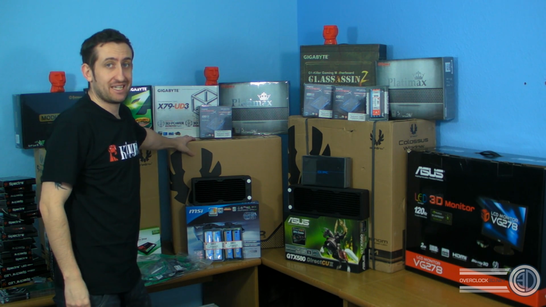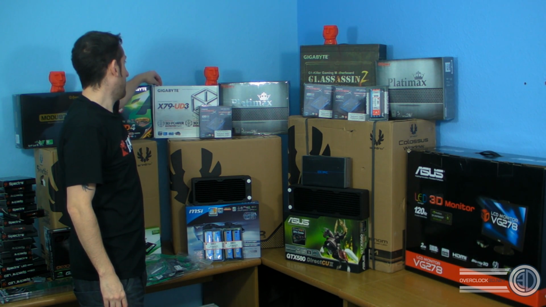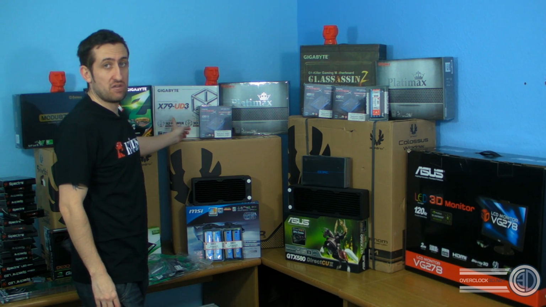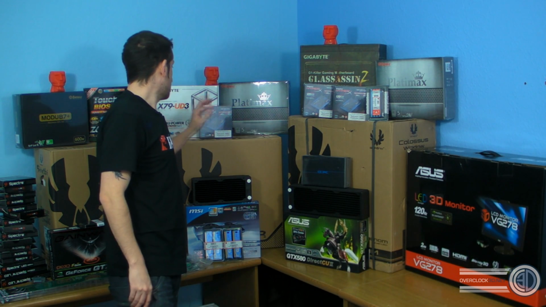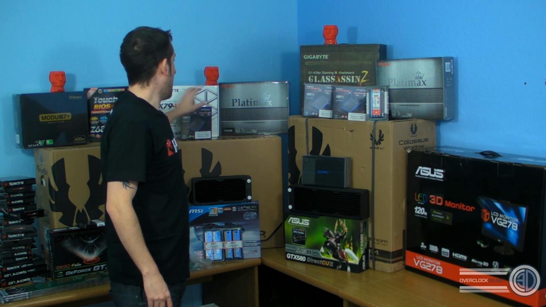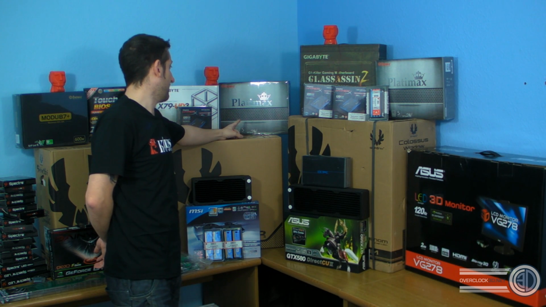Case is a Bitphoenix Raider. Gigabyte X79 UD3 motherboard. So yeah, that is right guys. That's a 2011 board. So what CPU could we possibly be using in that? It's going to be the new generation, so the new stepping 3930K. That's going to be getting teamed up with an Enermax Platimax, so that's the new platinum power supply, 750 watt power supply.